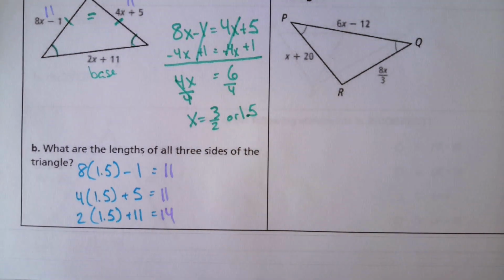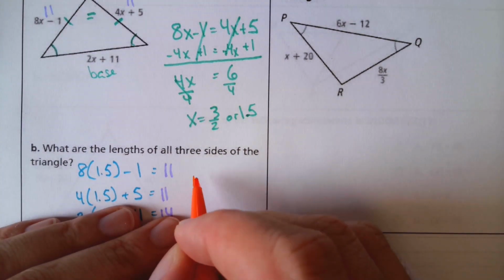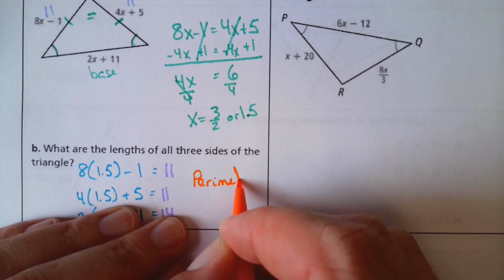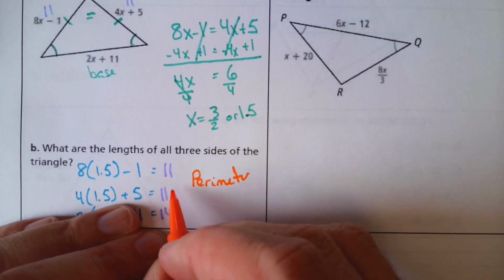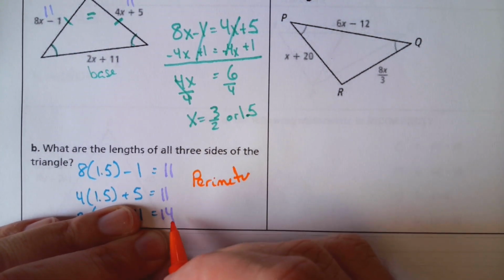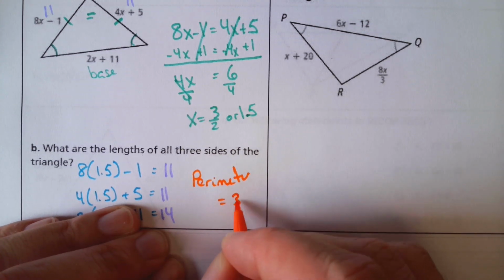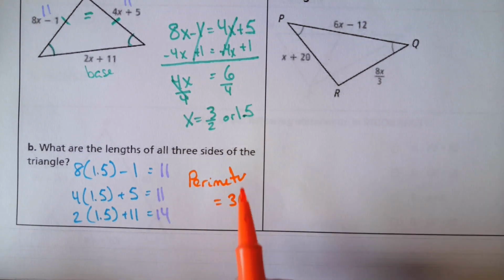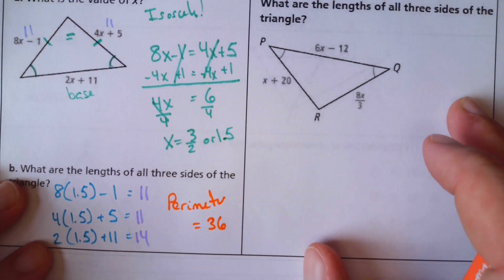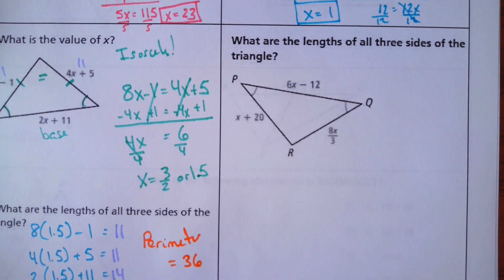You could be asked another question if you ever get asked about the perimeter. Then just add those up. So 11 plus 11 is 22. Plus 14 is 36. If you were asked that, just keep that in mind. All right, one more on this side. What is the length of all 3 sides of the triangle?